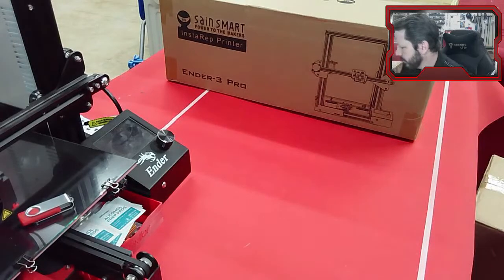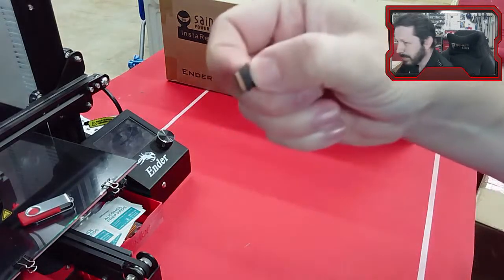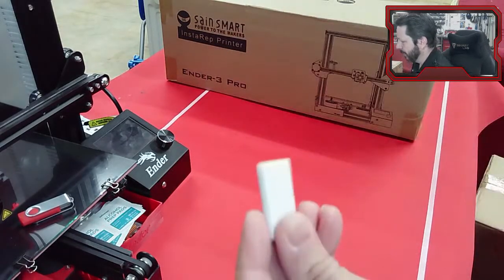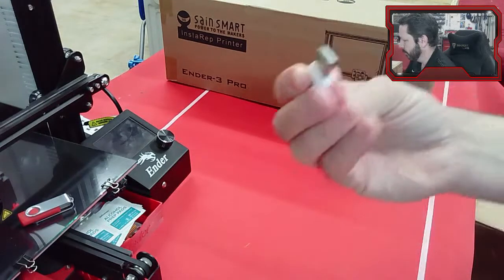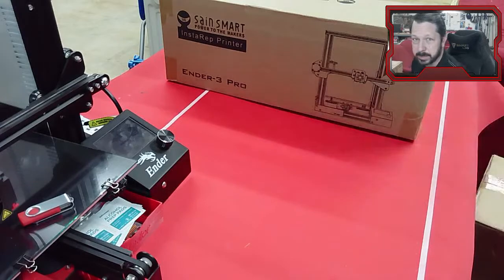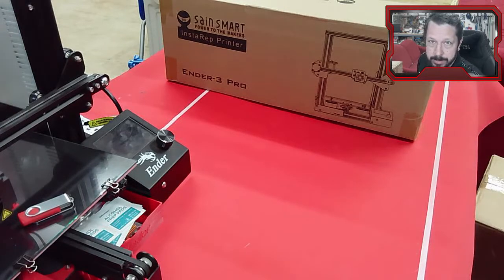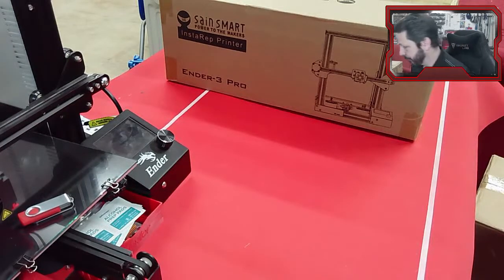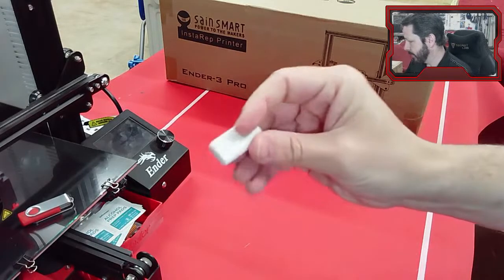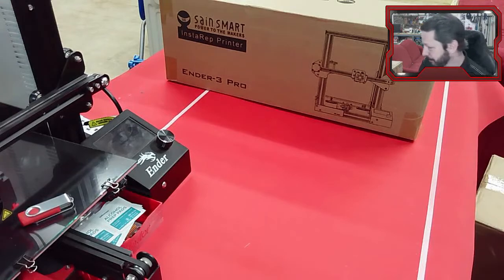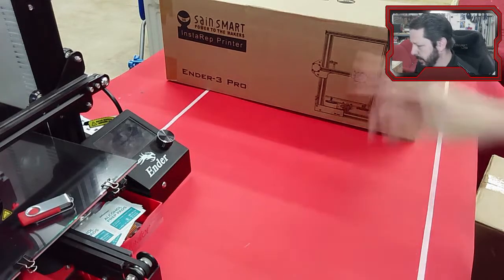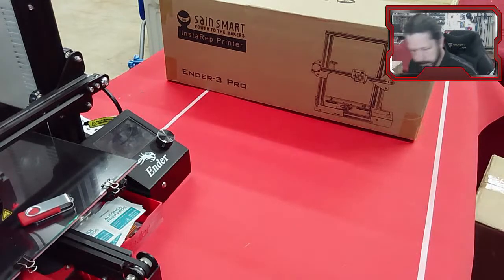The Ender 3 does use the little micro SD. Hopefully they gave you an adapter to get from micro SD to your USB on your computer, because most computers aren't going to have a micro SD slot on them. So if it doesn't have an adapter, then you'll have to come up with one of those. But most of them even throw that in there now. We'll see what's in that one shortly.